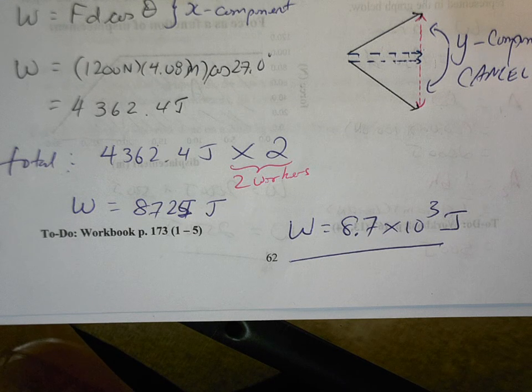The big advice with work: make sure you read the problem, see what the work is being done on or what the work is being done by. That's my biggest piece of advice.